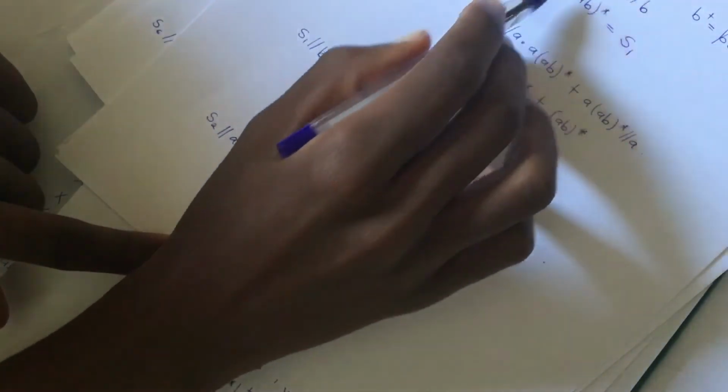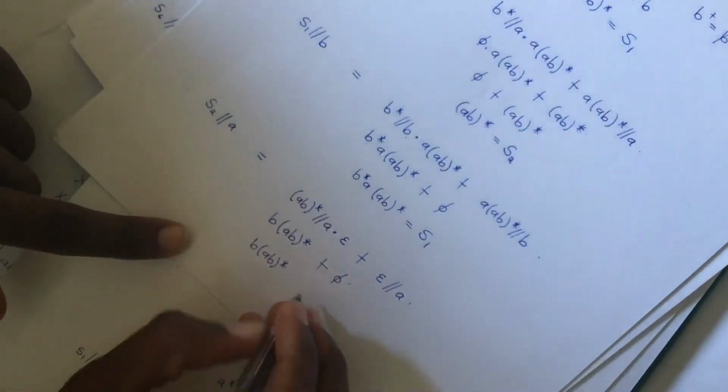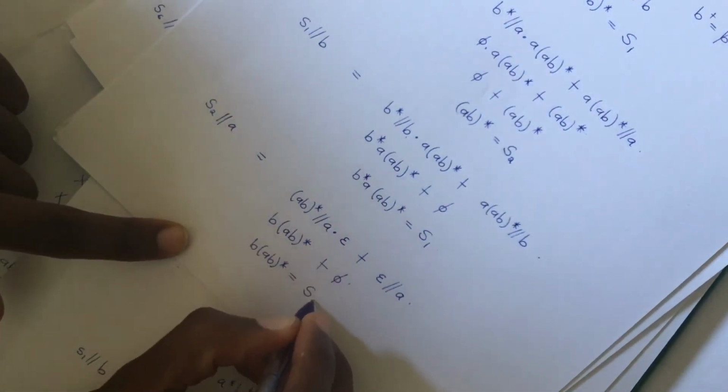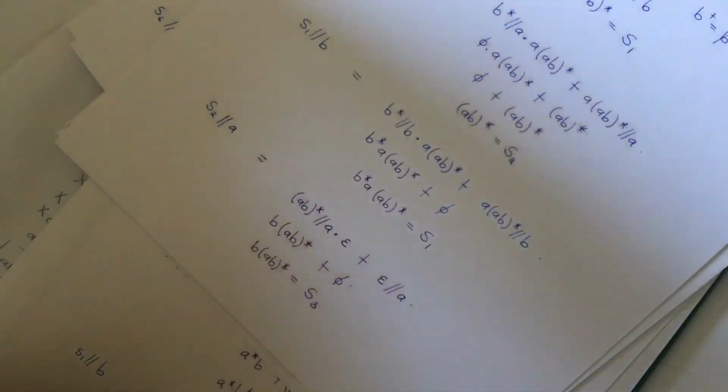Did we see it anywhere? No, we haven't seen it anywhere. So this is S. This is S. That is S3. You see? Good. Now let us try to get S2.